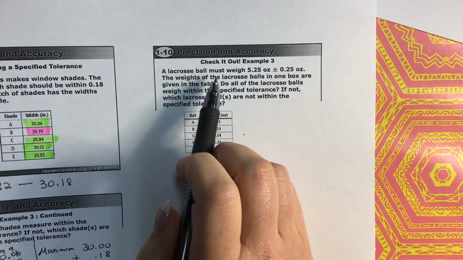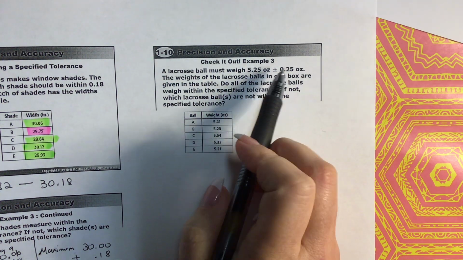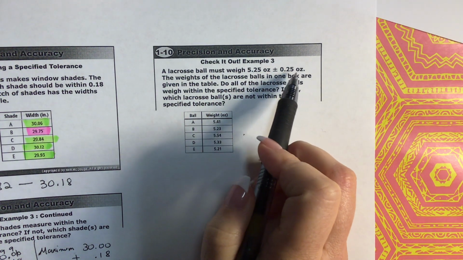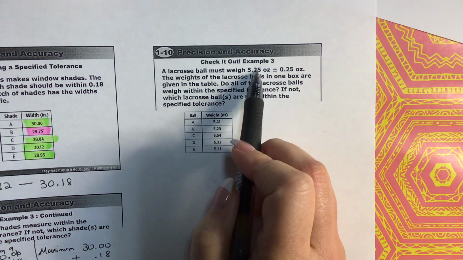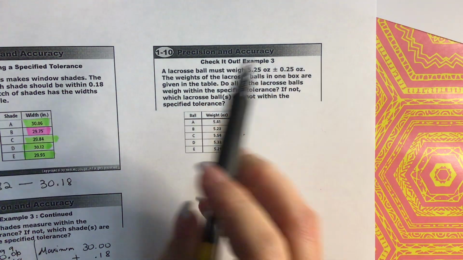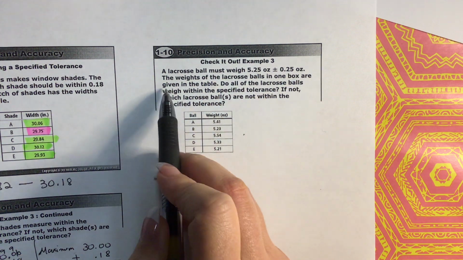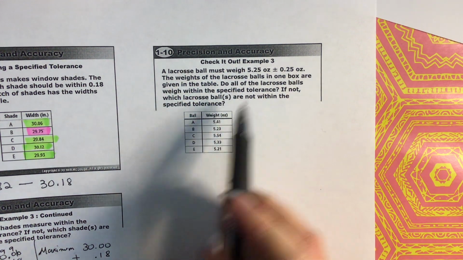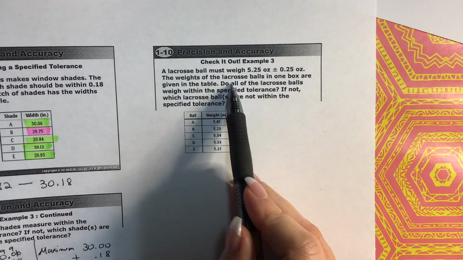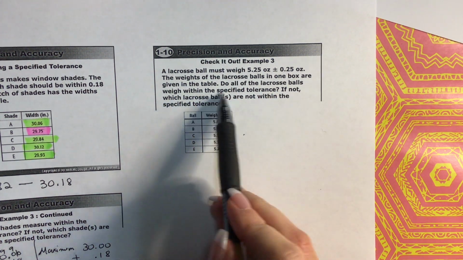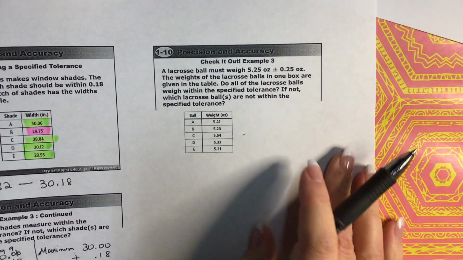Okay, great. Let's go over here to check out the next example. It says a lacrosse ball must weigh 5.25 ounces plus or minus 0.25 ounces. So it can be this amount bigger and this amount smaller. That would be the tolerance. It says the weights of the lacrosse balls in one box are given in the table. So here we have all the different balls, A, B, C, D, E, and their weights. Do all of the lacrosse balls weigh within the specified tolerance? If not, which lacrosse balls are not within the specified tolerance?